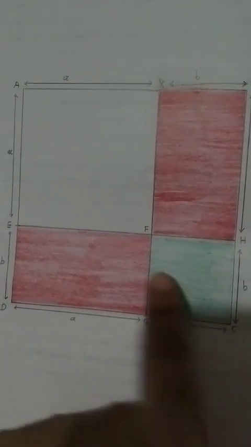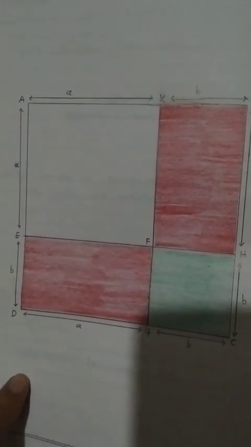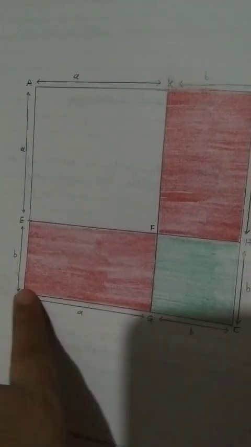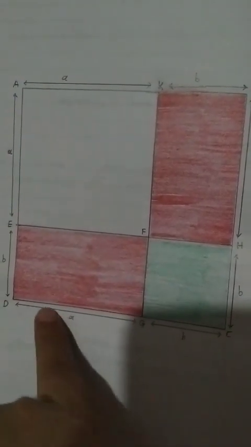You can also write whatever measurement you did. Suppose from here till here is 15 centimeter, you can write. If from here till here is 5 centimeter, you can write. Like A is 10 centimeter, B is 5 centimeter. Whatever you did, you can write it also so as not to get confused.